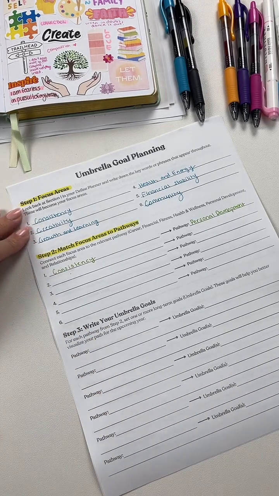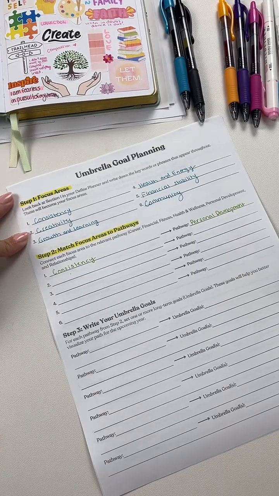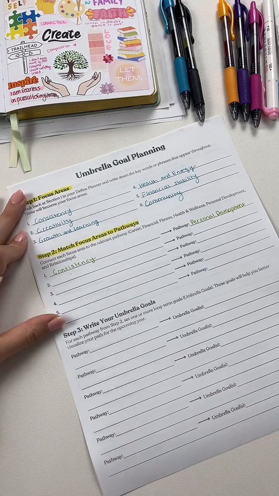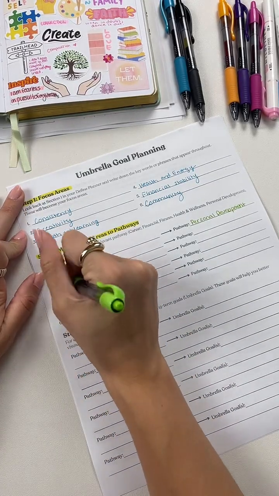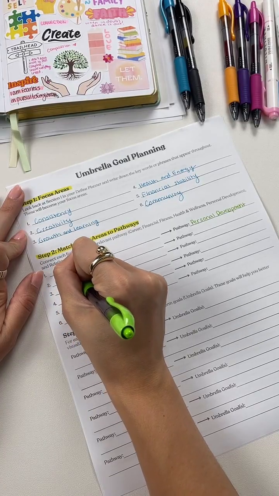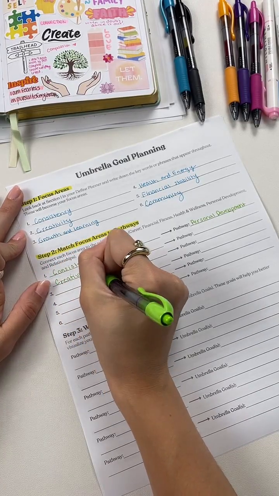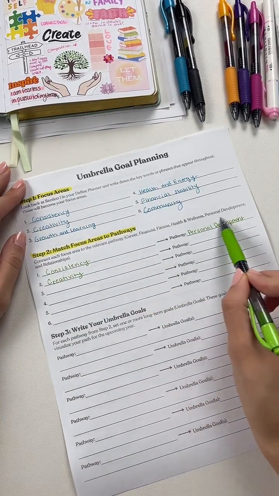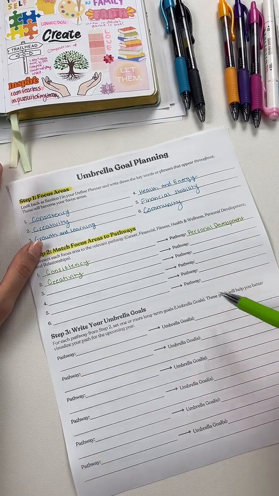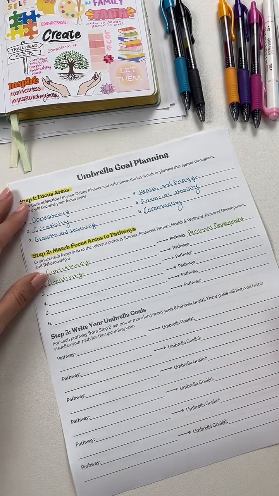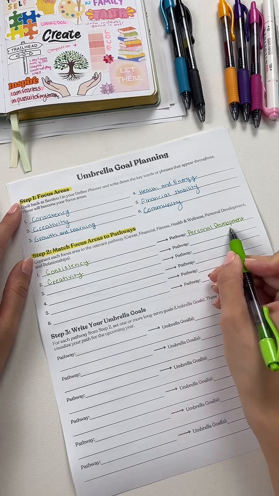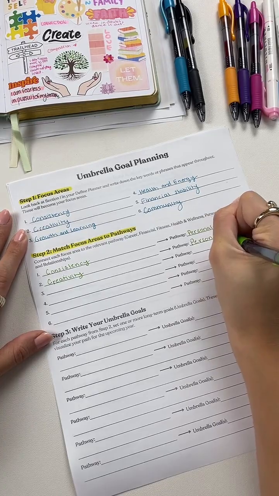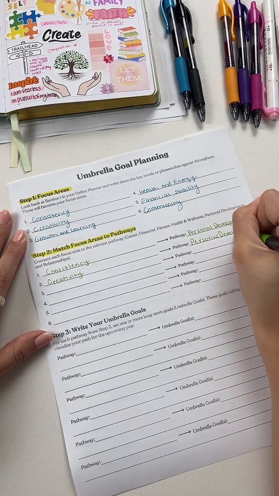So now I want you to take that creativity, whatever your number 2 is. And again, if any questions come up, just let me know. I'm always happy to help you out. Creativity is our number 2. Now, this is going to be different for everyone. Remember, you don't have to fill out every single umbrella goal pathway right now. You might not. That is a-okay. For instance, creativity for us is going to also fall under that personal development category. So I'm going to say personal development.